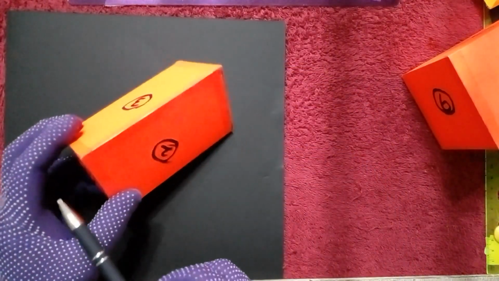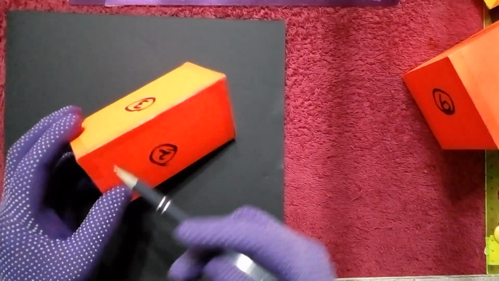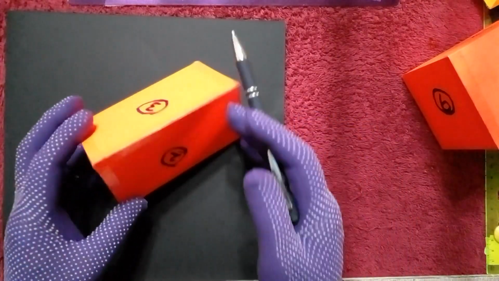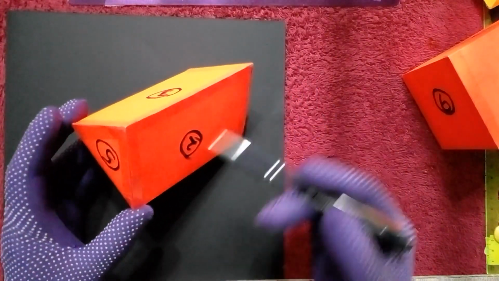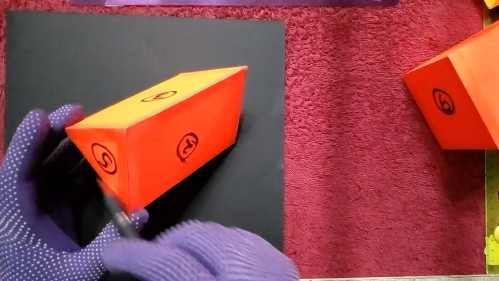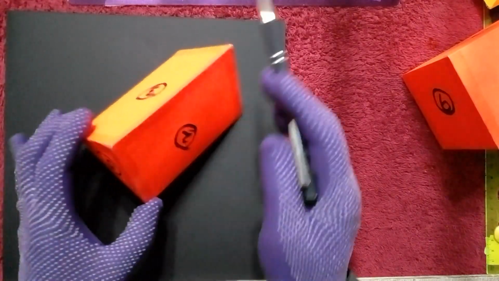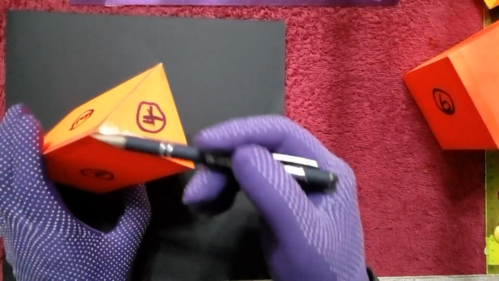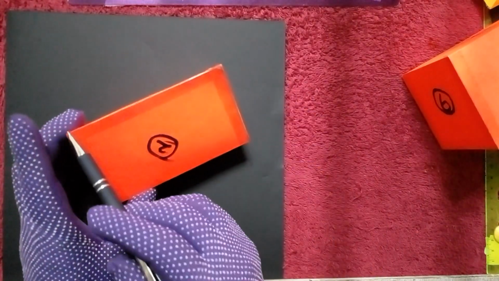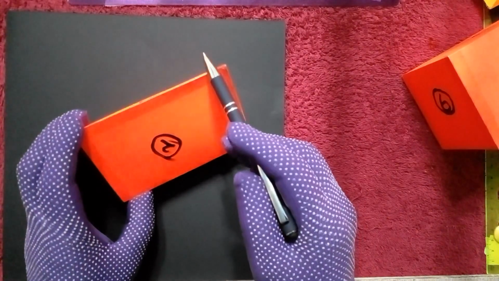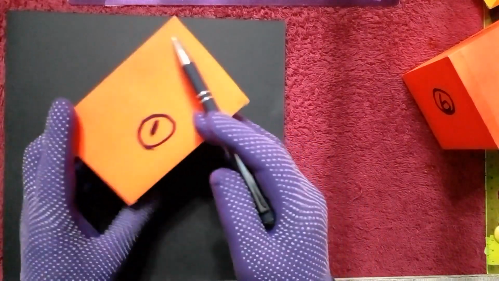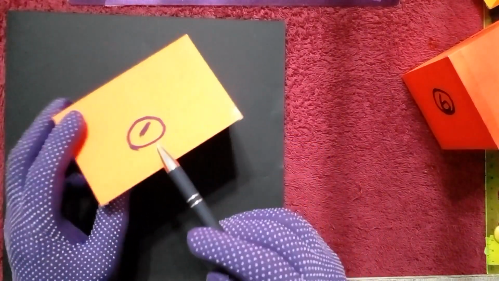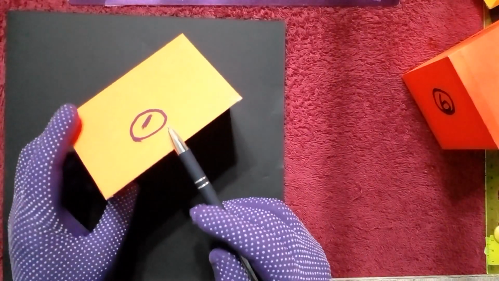So this triangular prism has 5 faces. How many edges does it have? This end triangle here has 3 edges. This one over here has 3 edges. And then you have these edges here, 1, 2, 3 more edges. So this has 9 edges.